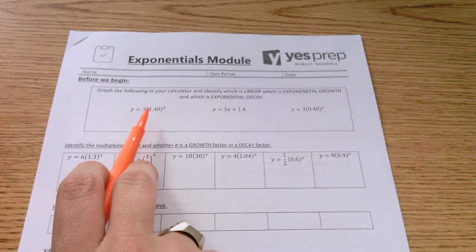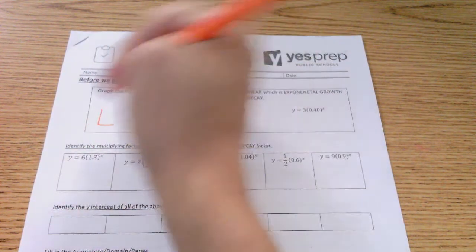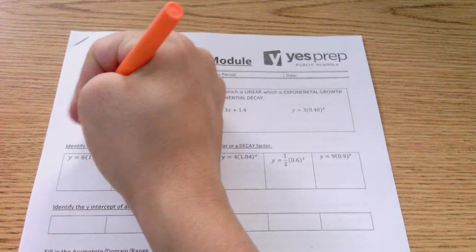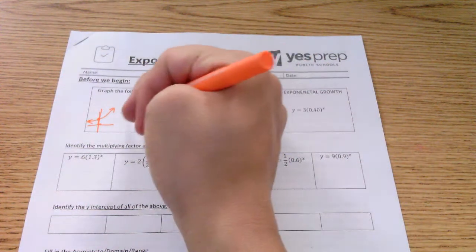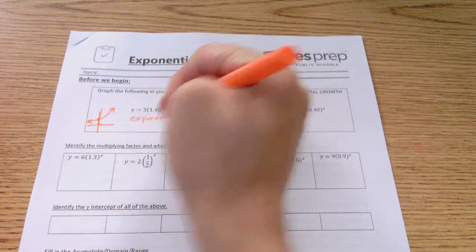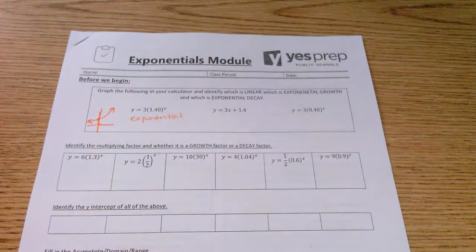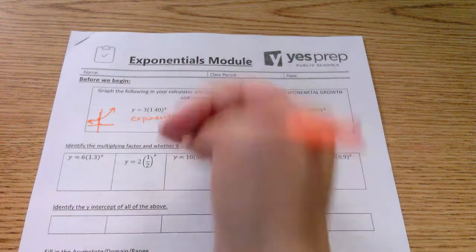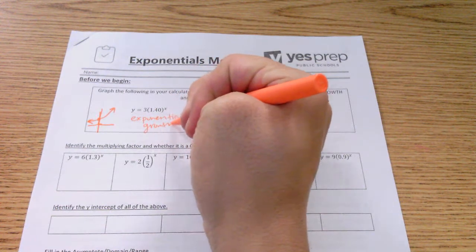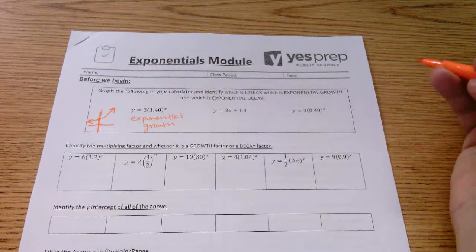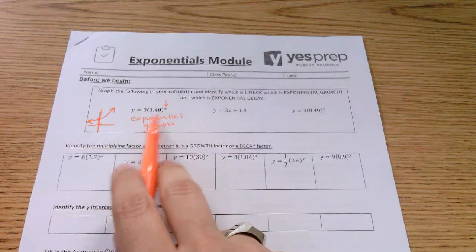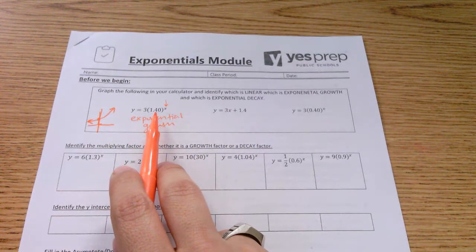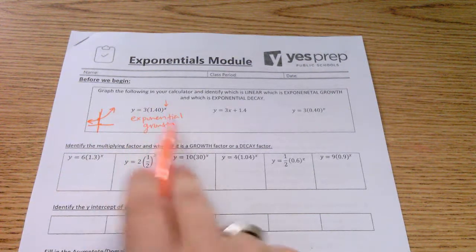This one here, when I put it into my calculator, makes a graph that looks something like that. It curves, and because it curves, I know it's exponential. Since it also curves upwards, I know it's exponential growth. The reason I can tell quickly is that this x here is in the exponent spot. The 1.40 is a number greater than 1. We'll chat more about that later. So that means that it's growth.